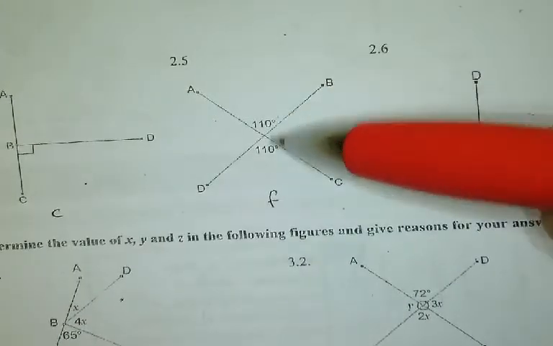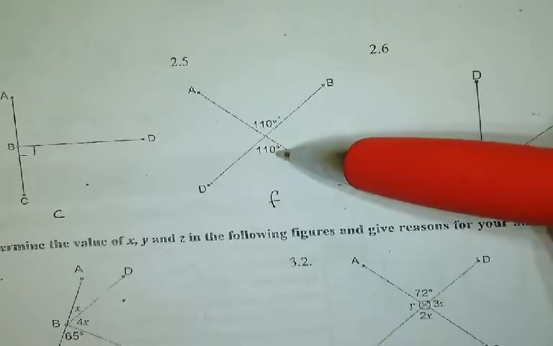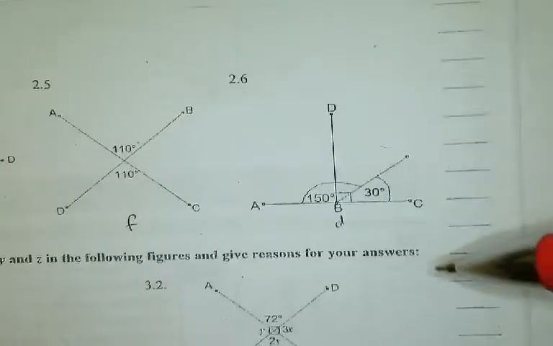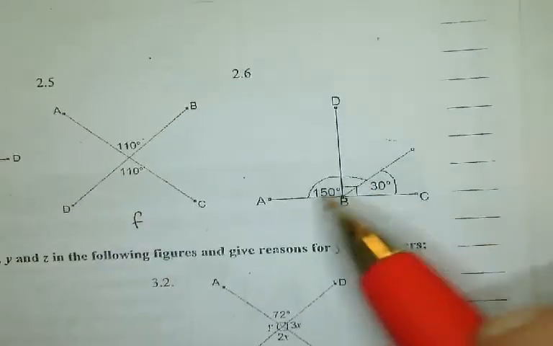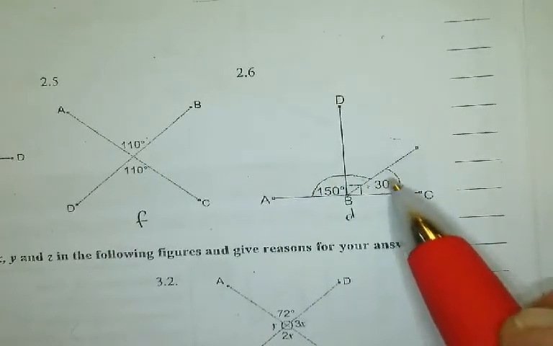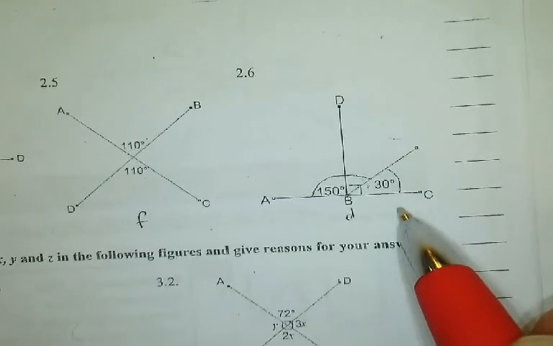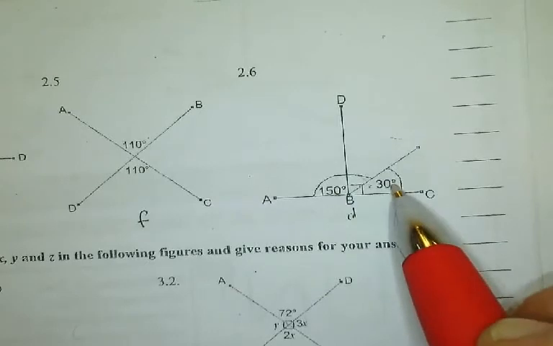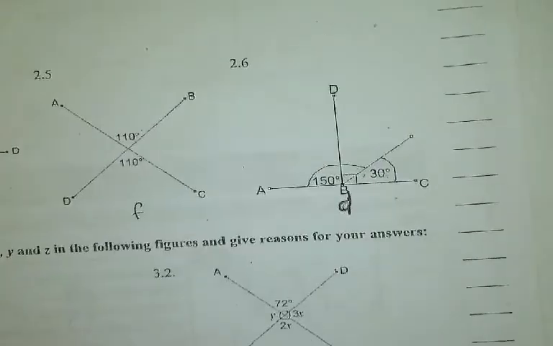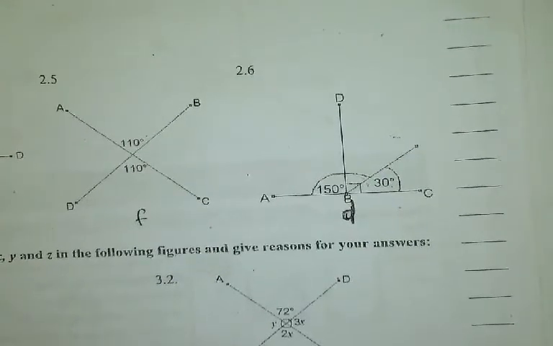Here we have two angles that are the same. These two angles are vertically opposite angles, F. And for 1.6, 150 plus 30 gives me 180. These two angles are adjacent. So these two angles are adjacent supplementary angles.